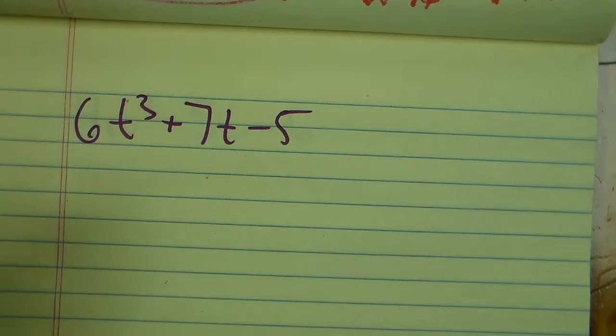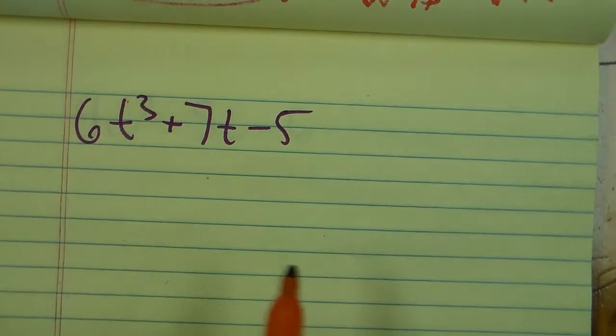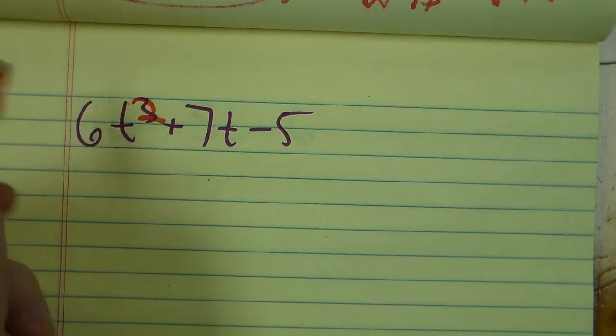So let's look at some more factoring of trinomials with a coefficient out in front of the variable. That should be a t squared. I do not know why that's the third. Let's go ahead and fix that in your notes.